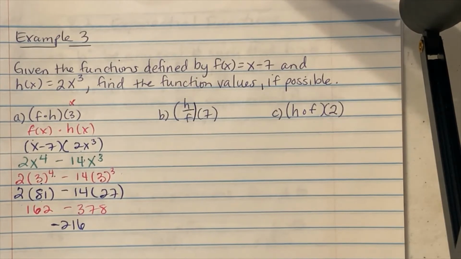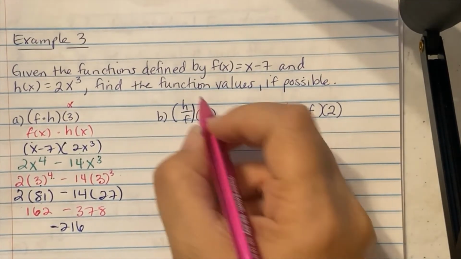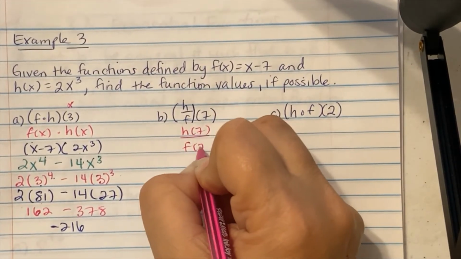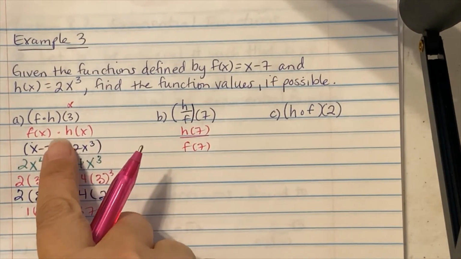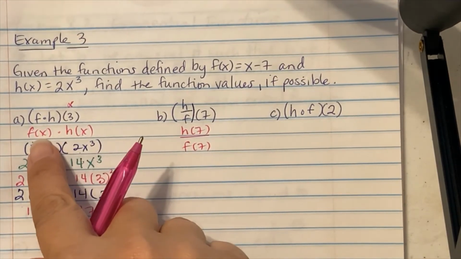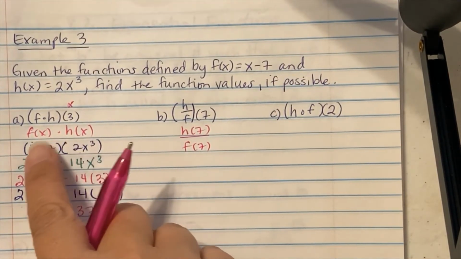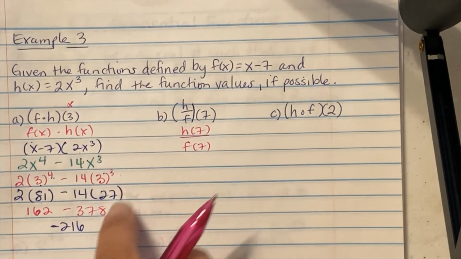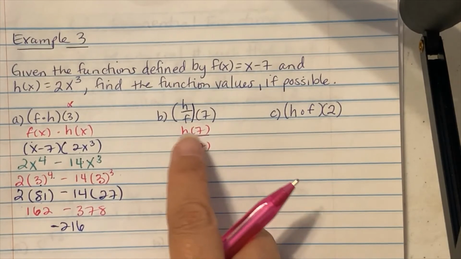Okay, on B it says h divided by f with a 7. So think of it as h of 7 over f of 7. Could I have done this with example A? Yes, we could have just made it f of 3, h of 3, plugged in 3 for both of them, individually done the math and ended up with the same answer. So it says h of 7, f of 7.